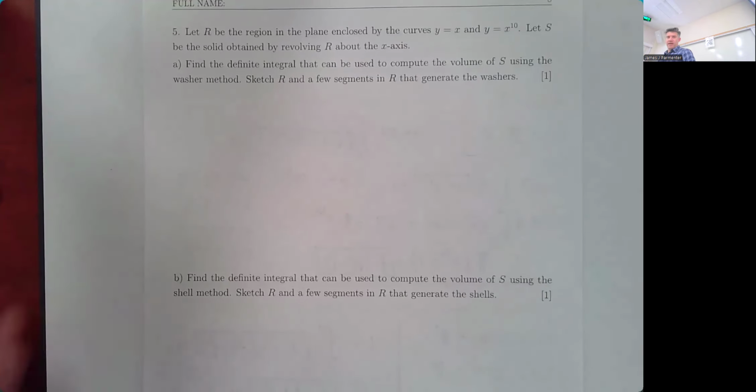So 5 says, let R be the region in the plane enclosed by the curves y equal to x and y equal to x to the 10th. Let S be the solid obtained by revolving R about the x-axis. Find the definite integral that can be used to compute the volume of S using the washer method. Sketch R and a few segments in R that generate the washers.